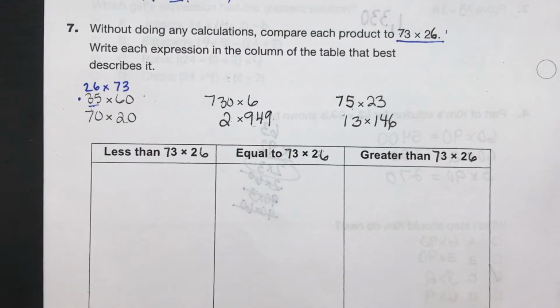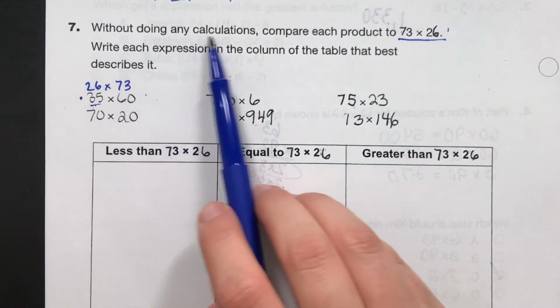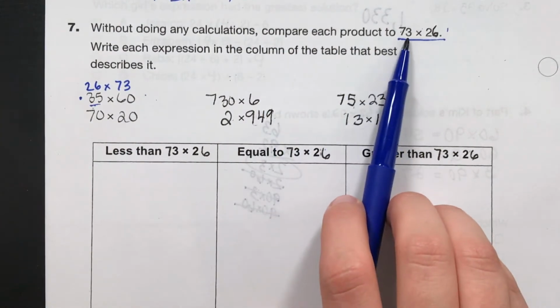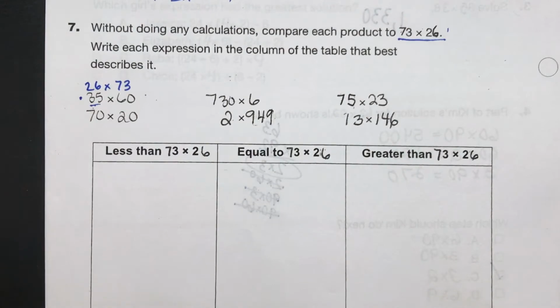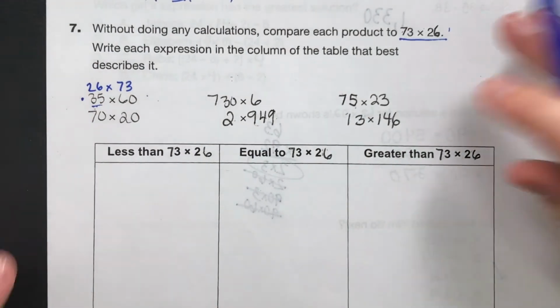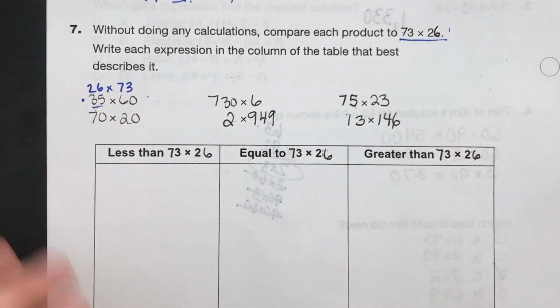All right, so now we're going to look at number 7. Without doing any calculations, compare each product to 73 times 26. Write each expression in the column of the table that best describes it. So ignore what I have here.